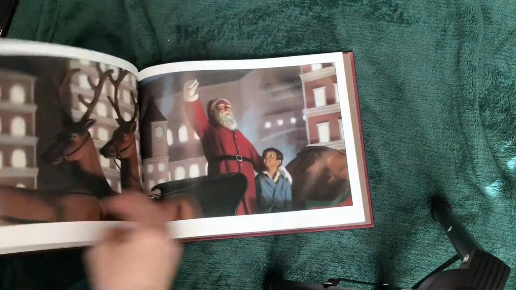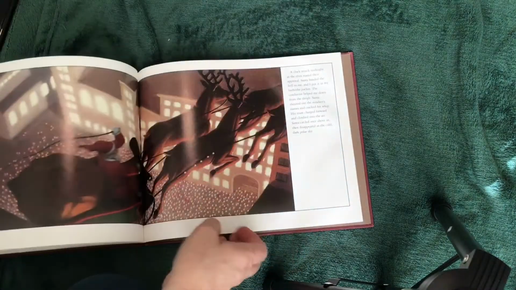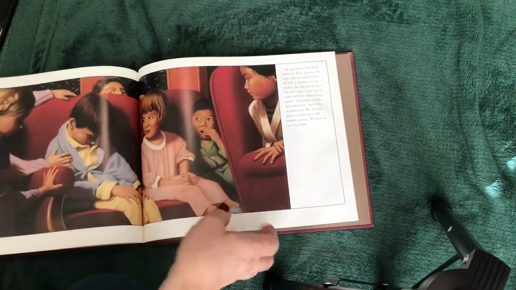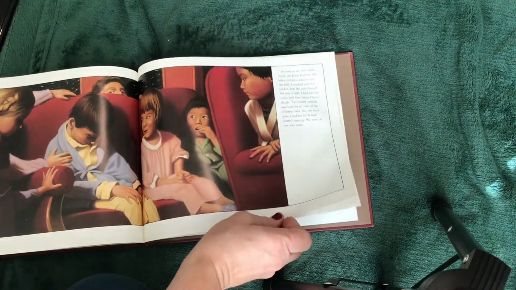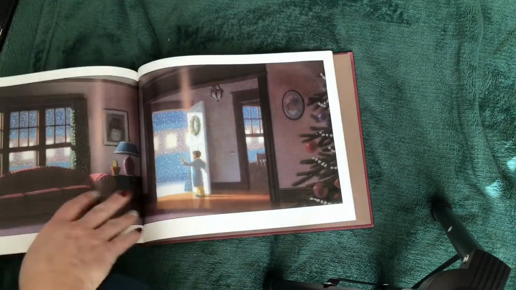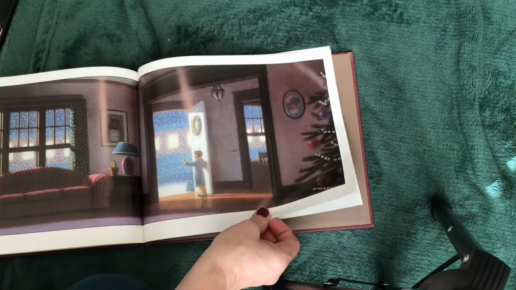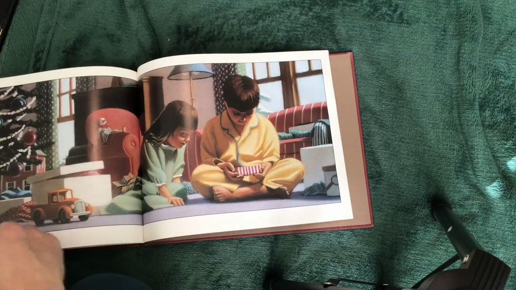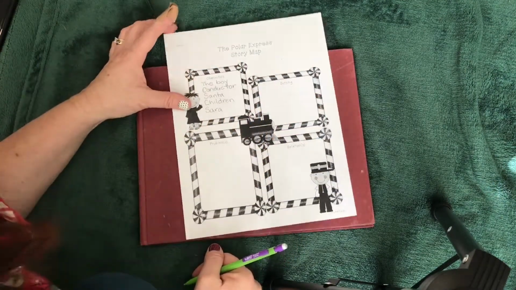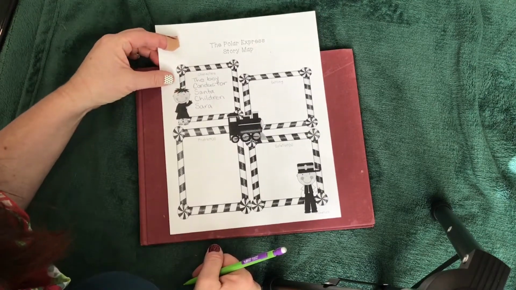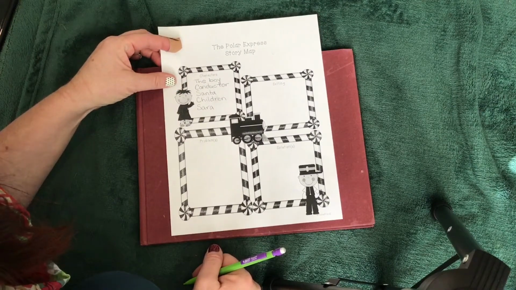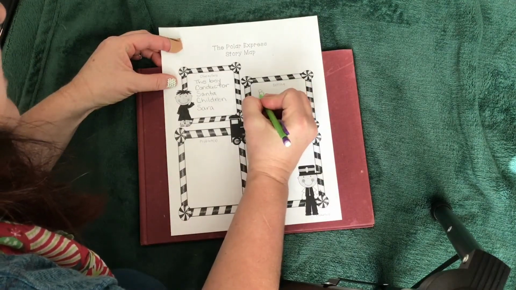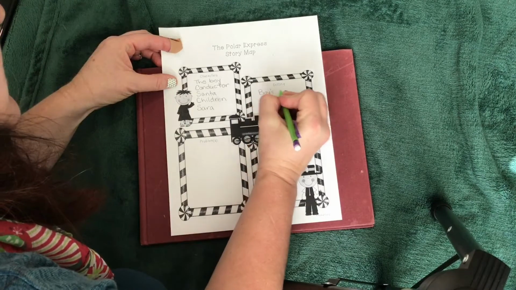Then they're at the North Pole for a little while, not for very long, just a few pages, and then they get back on the Polar Express to go home. And then he goes home, and that part of the story and the very end of the story is at home. All right, so our setting is actually a few different places. We started our story, where was the boy? At the boy's house. So I'm going to write boy's house.